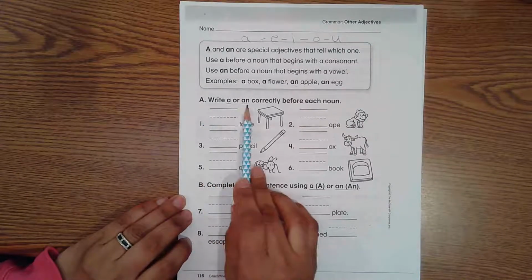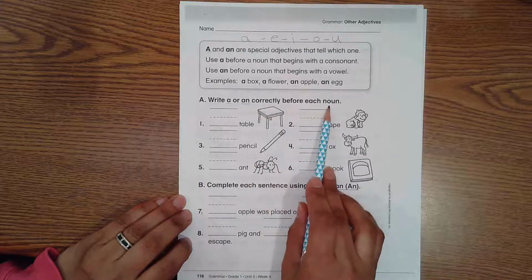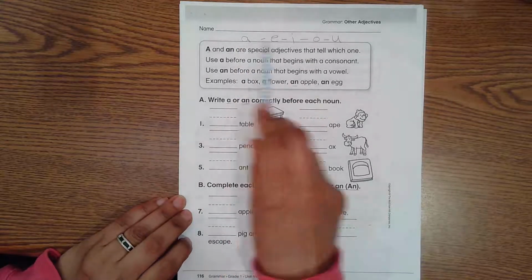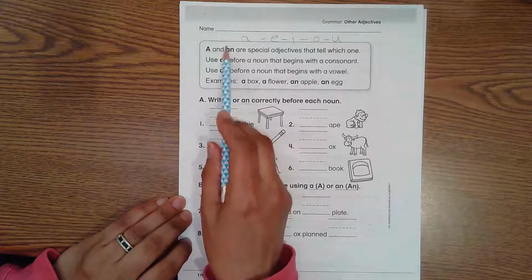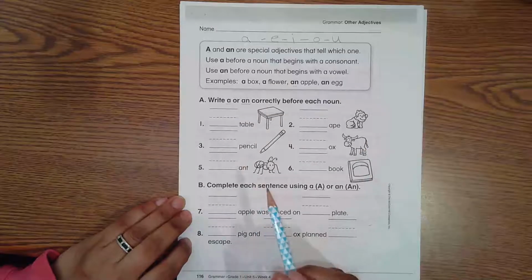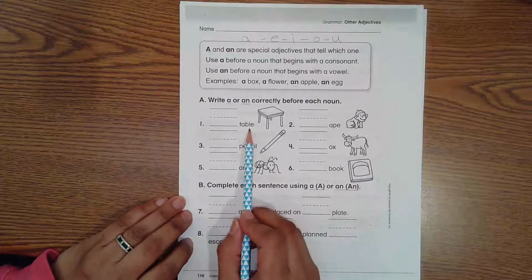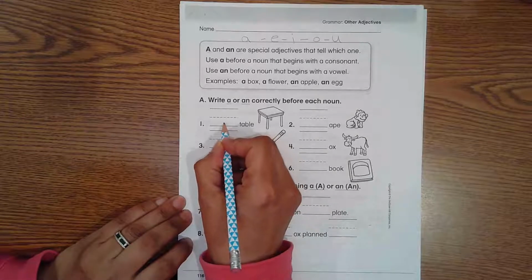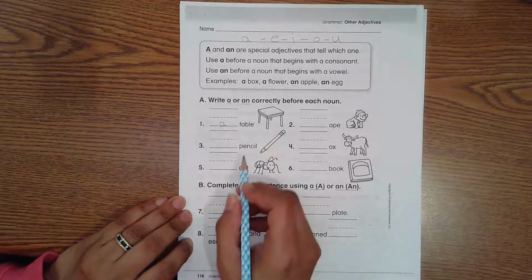So let's see the exercise we have. Write a or an correctly before each noun. So we have nouns, and I'm going to look at each one. If it starts with a vowel letter, I'm going to use the adjective an. If it starts with a consonant letter, I'm going to use a. So table, it's not a vowel letter, it's a consonant letter. So I'm going to use a table.